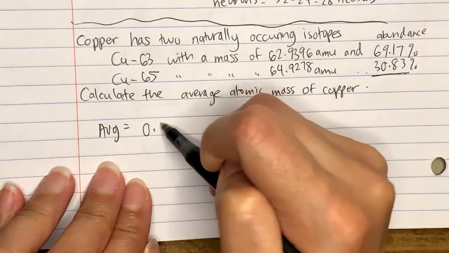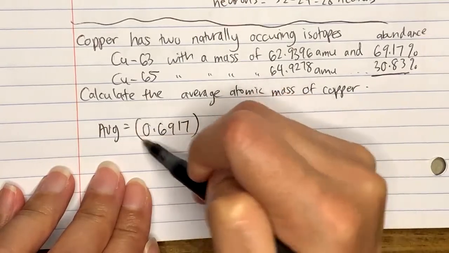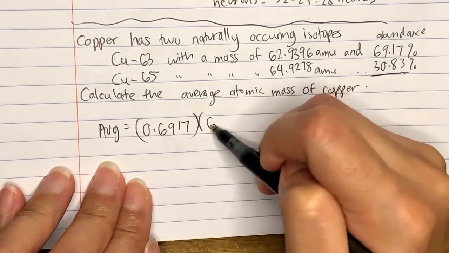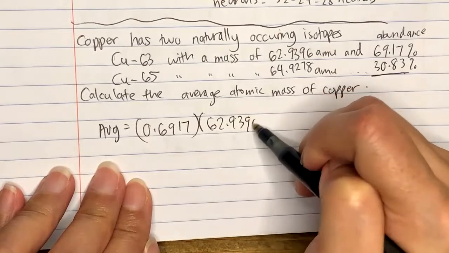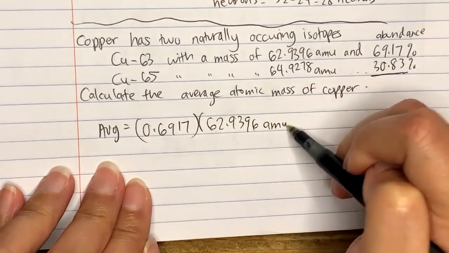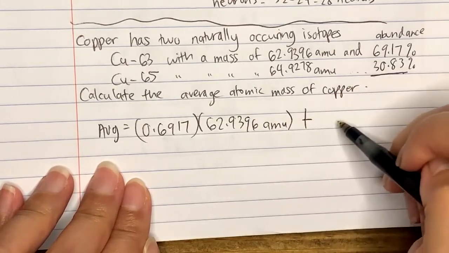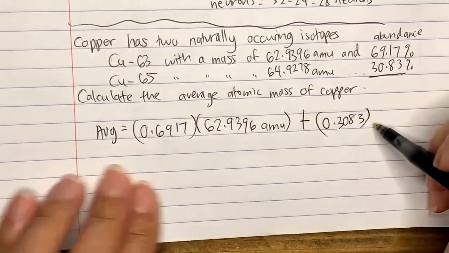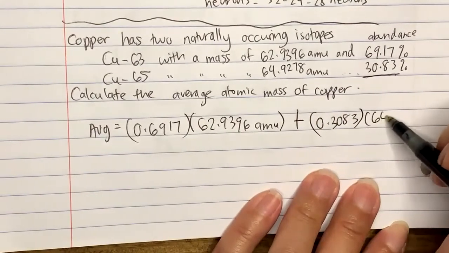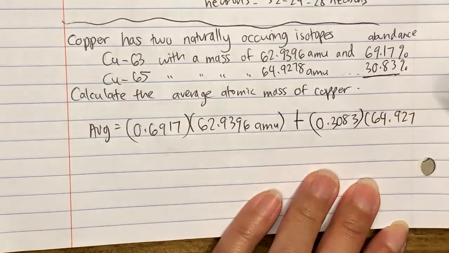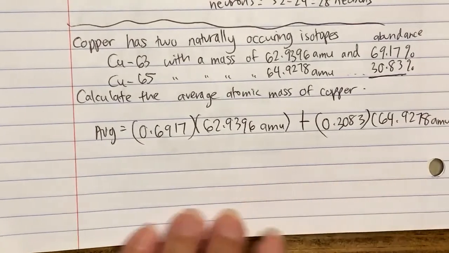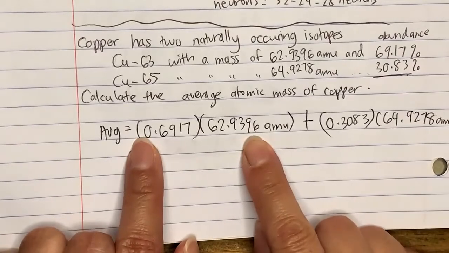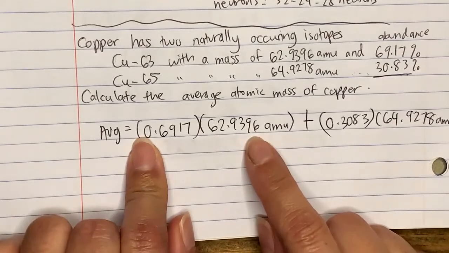So it'll be 0.6917 times 62.9396 AMU, and then plus 0.3083 times 64.9278 AMU.